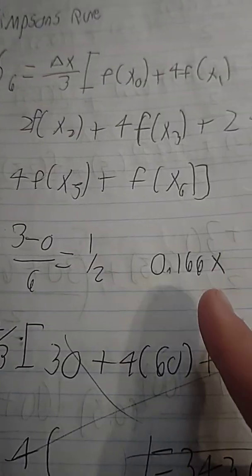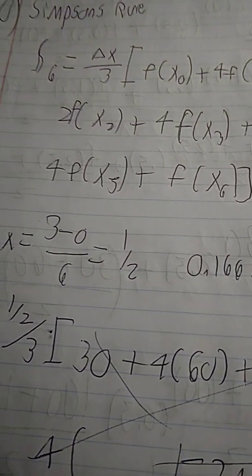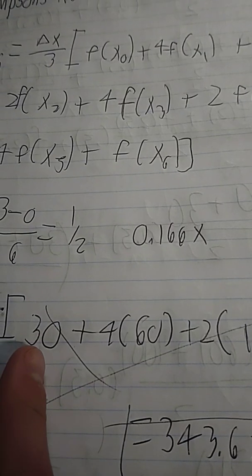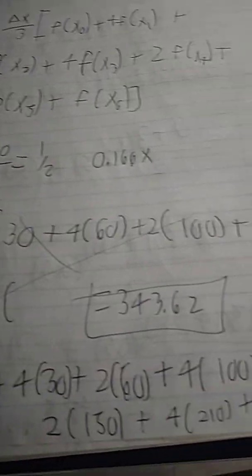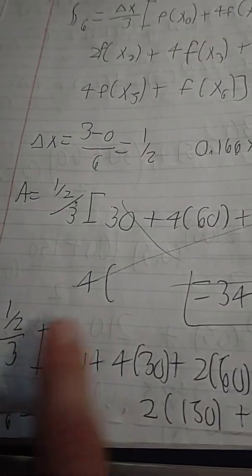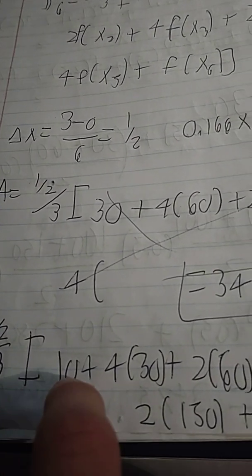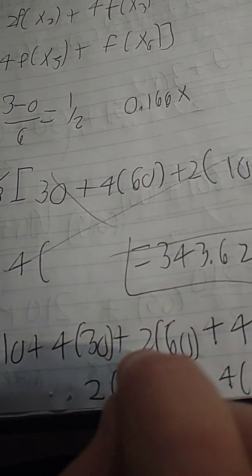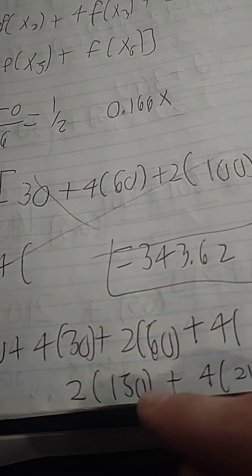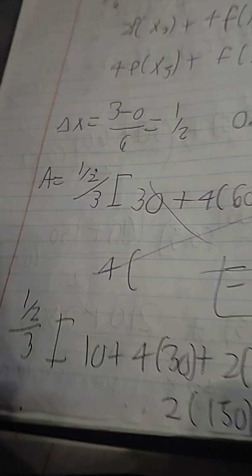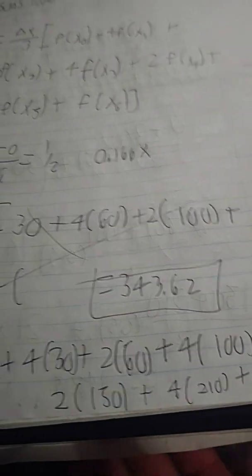And then we do 1/2 over 3, which is 0.166. So we do this, brackets times 30, plus 4 times 60, plus 2 times 100. This is all from up there. Sorry, I crossed that out, actually, because I did it wrong. I just remembered. So it's 1/2 over 3, brackets 10 plus 4 times 30 plus 2 times 60 plus 4 times 100 plus 2 times 150 plus 4 times 210 plus 280, all times 0.166, and that equals 343.62.